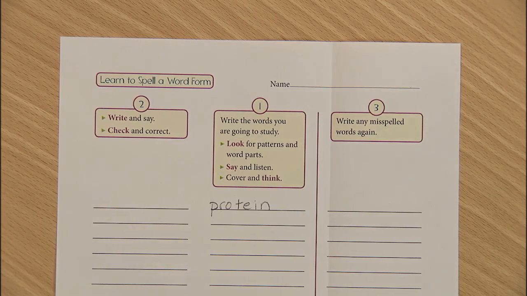Now, wasn't that fun? I hope you did a good job on that. If you have a particular word that you tend to struggle with every time you have to write it, like say the word protein, you can use this learn to spell a word form that we talked about in an earlier lesson. Let's look at that now.